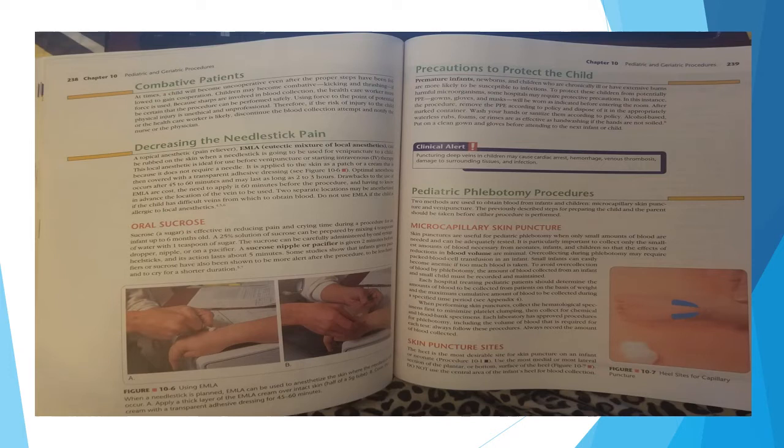Decreasing the needle stick pain. A topical anesthetic pain reliever, such as EMLA, can be rubbed on the skin when a needle stick is going to be used for venipuncture to a child. This local anesthetic is ideal for use before venipuncture or starting IV therapy because it does not require a needle. It is applied to the skin as a patch or a cream that is then covered with a transparent adhesive dressing. Optimal anesthesia occurs after 45 to 60 minutes and may last as long as 2 to 3 hours.